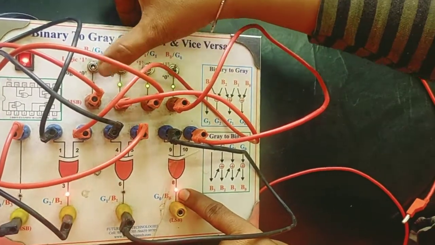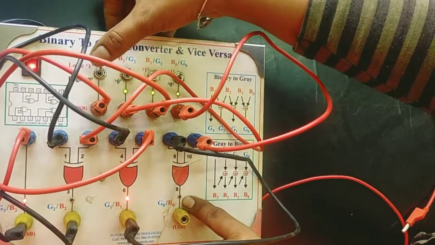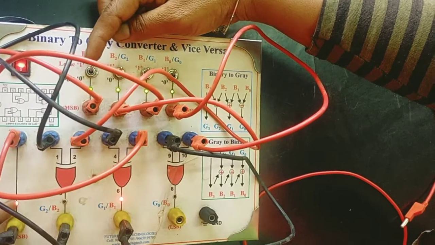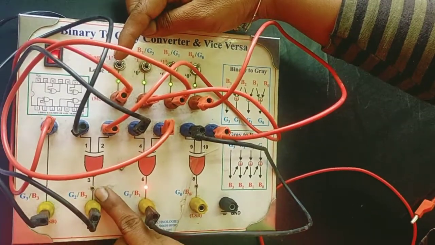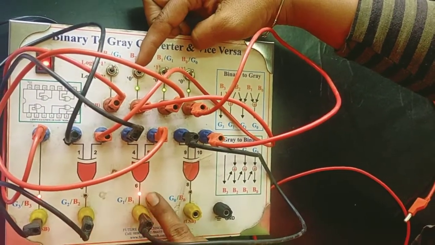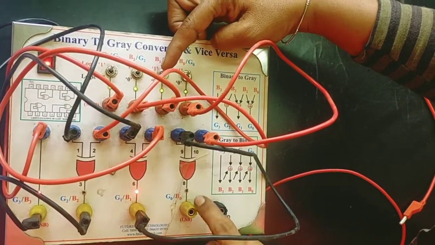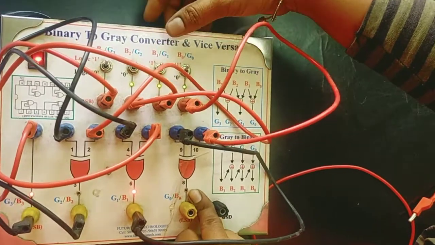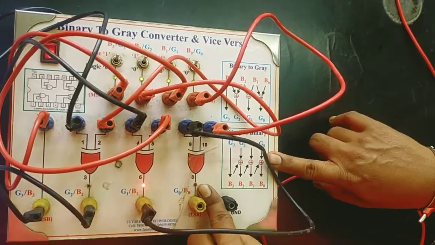Similarly, when we change to the next level 1 1 1 1, this is the mod addition of 1 mod 1, you will get here 0. Then this 0 mod 1, you will get here 1. Then this 1, you will get here 0. Got it, students? So this is gray to binary conversion.